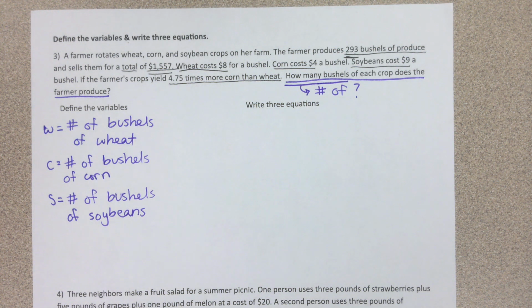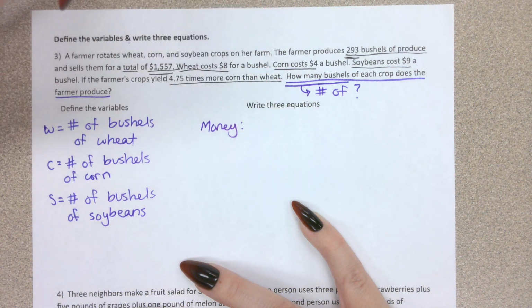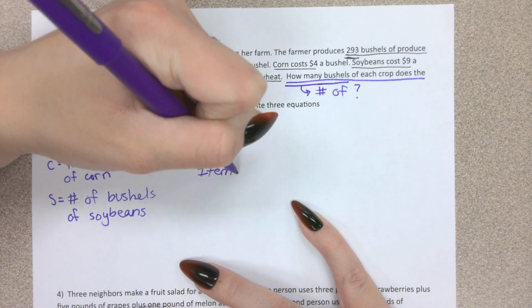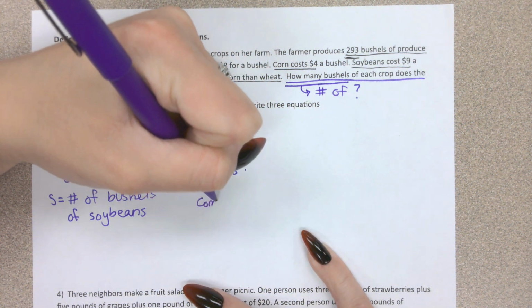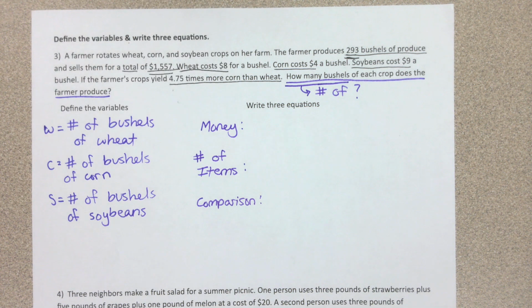Okay, 3 equations. So remember from the notes, there were 2 really big types of problems, if you will. The easier version is the 3 scenarios where they give you 3 different orders or 3 different purchases, and you just make 3 different equations out of it. That's not the case here. We have a bunch of information going on here. So this is the money, number of items, and comparison trio of equations. That's what's going on here.